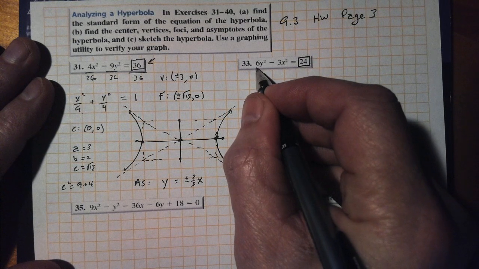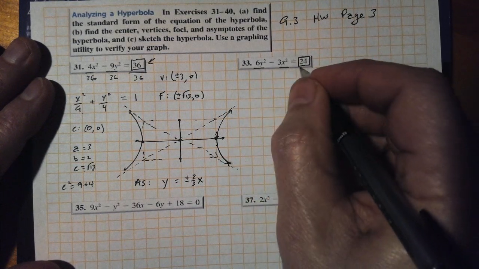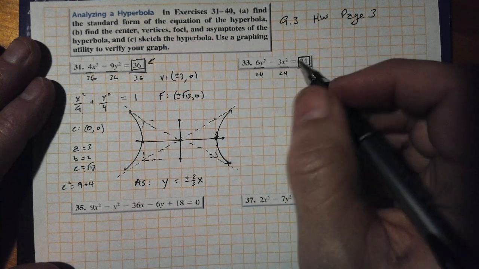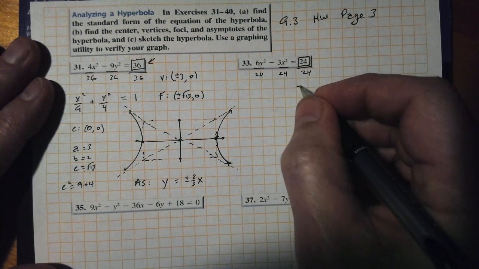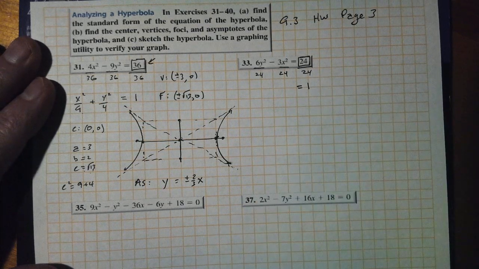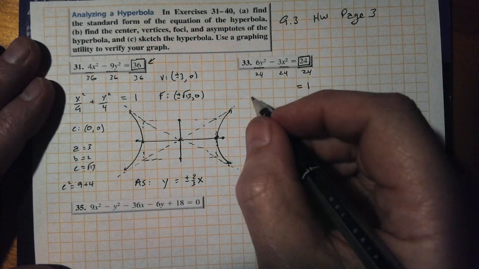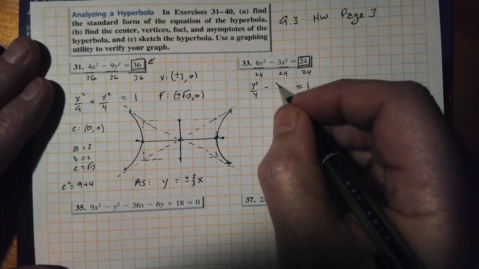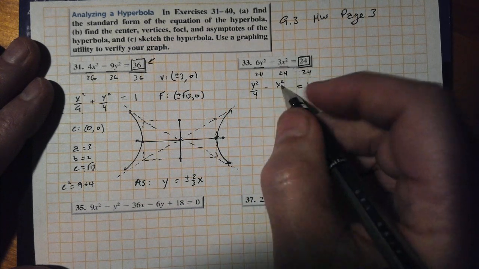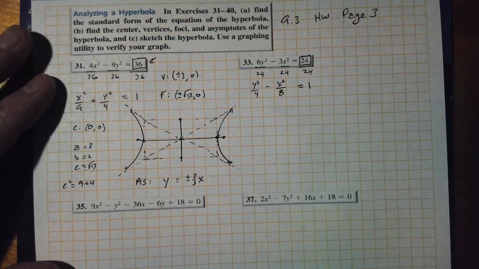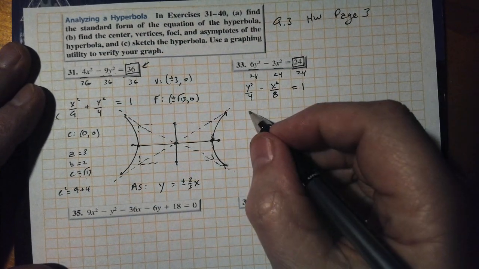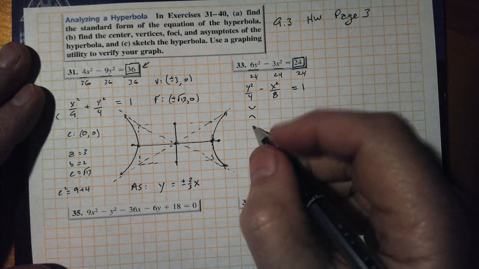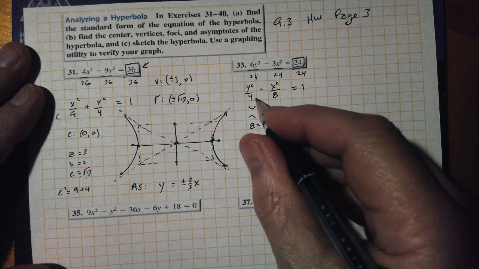Welcome back. I'm going to divide every term by 24 because my whole purpose is getting 1 over here. It just so happens this works out pretty nicely. I get y squared on 4 minus x squared on 8. So what do I know? I know this opens up and down. It's a positive y squared. I know therefore that a is underneath y.